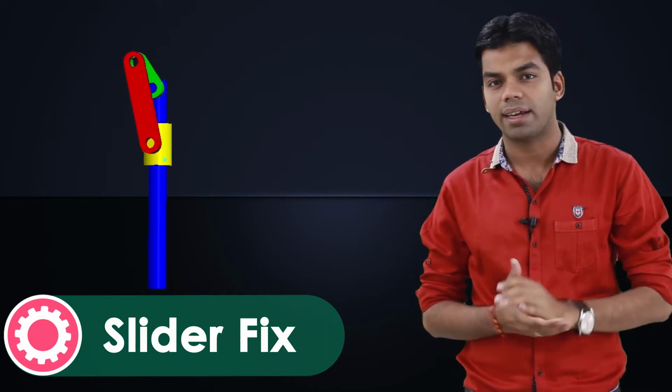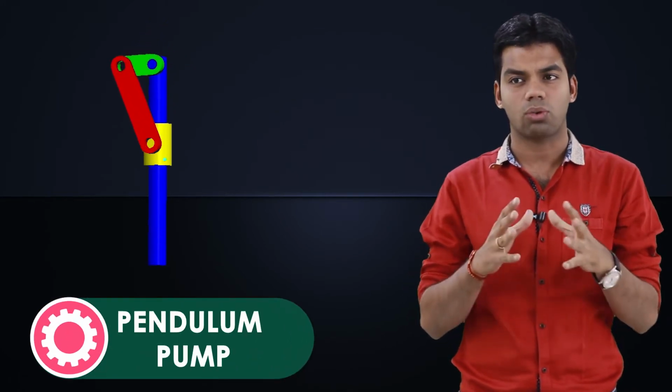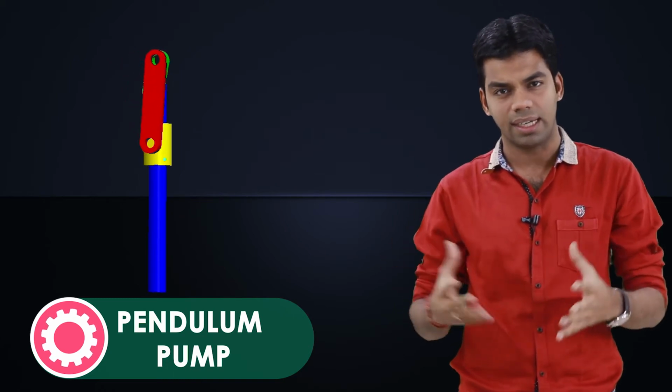Last inversion: we will fix the slider. When the slider is fixed, you will get a mechanism like this, and this particular mechanism is used in the pendulum pump, or in simple language you can call it a hand pump, which we use in our daily life. So this mechanism is used in the hand pump when you are fixing the slider. So I will repeat it again.